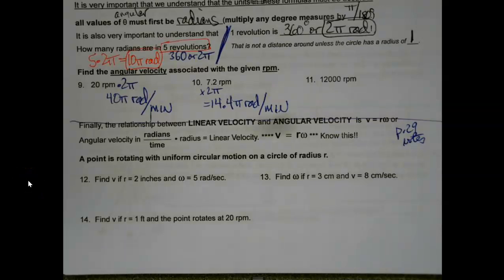It's a little bit of review here at the end, but it's nice to see one more time. So linear velocity and angular velocity, you can actually use one of them to find the other, which is kind of strange, but it's true. So a point rotating with uniform circular motion. Okay, what's an example of this?